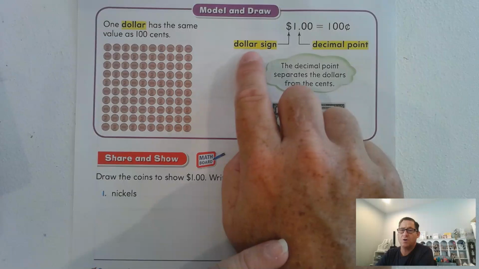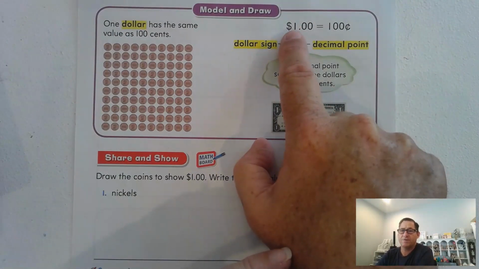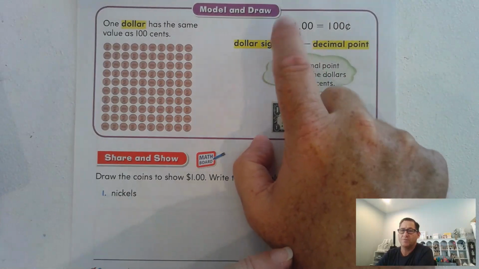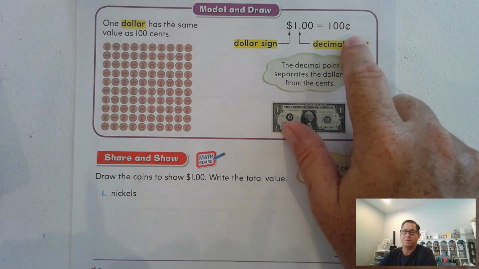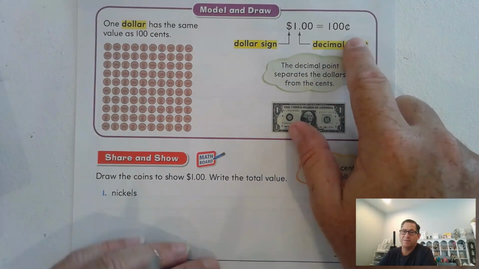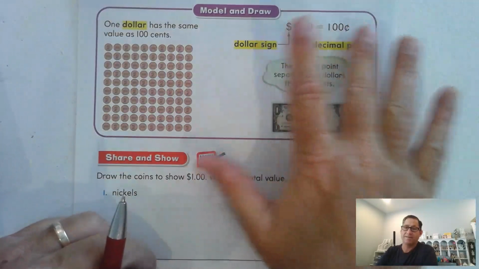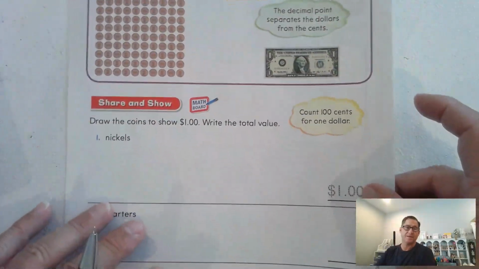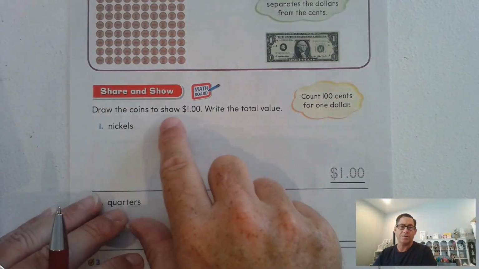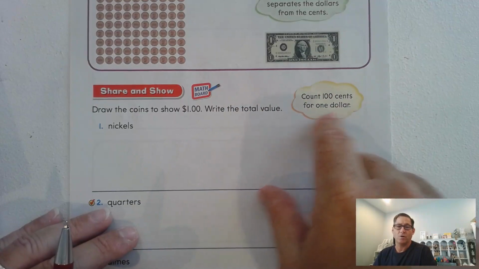So in the case of $1, if you give me $1 like this, we could write it as $1.00 with a dollar sign. If you give me coins, we can say 100 cents, but it's also $1. So there are 2 ways to write the value of a dollar, with a dollar sign or with cents. Now draw the coins to show a dollar. Write the value. Count 100 cents for $1.